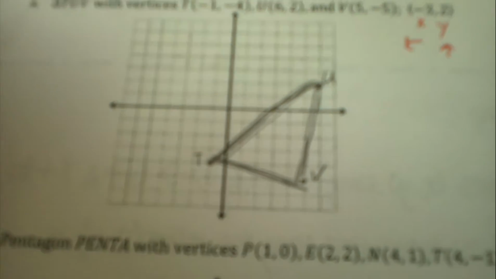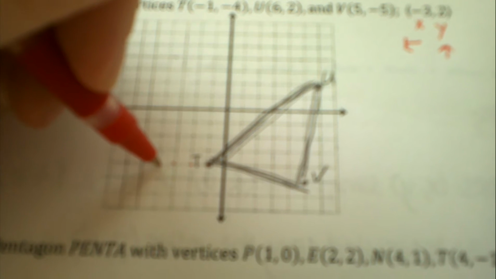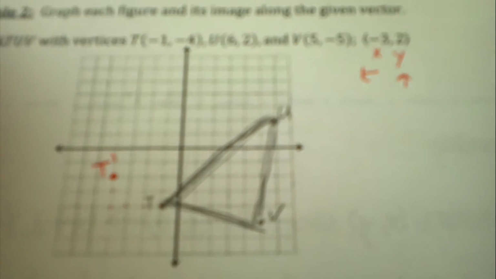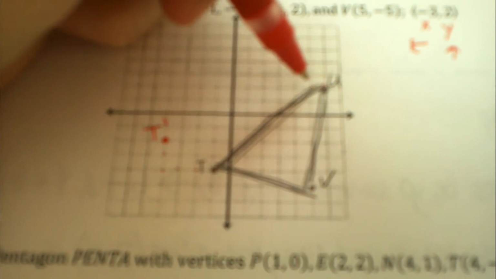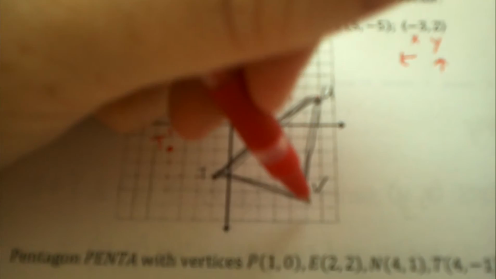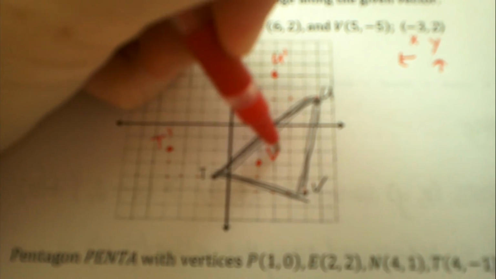So from each point, like point T, I'm going to go 3 units to the left, 2 units up. And here's my new T. Point U, 3 units to the left, 2 units up. Point V, 3 units to the left, 2 units up.